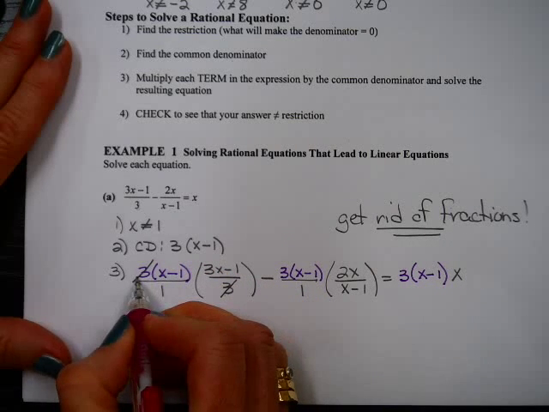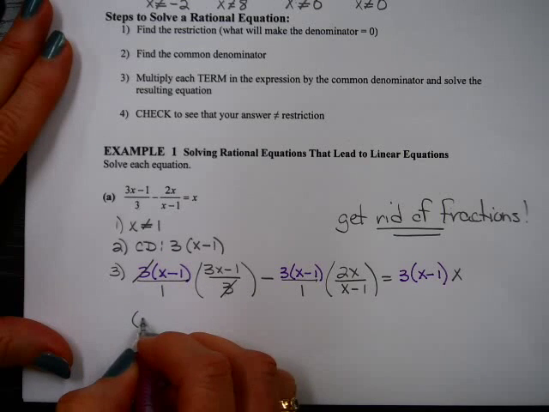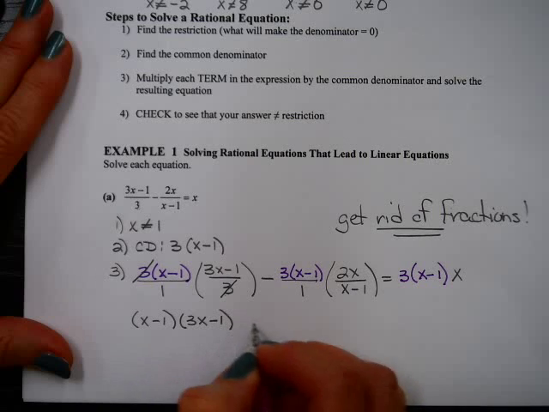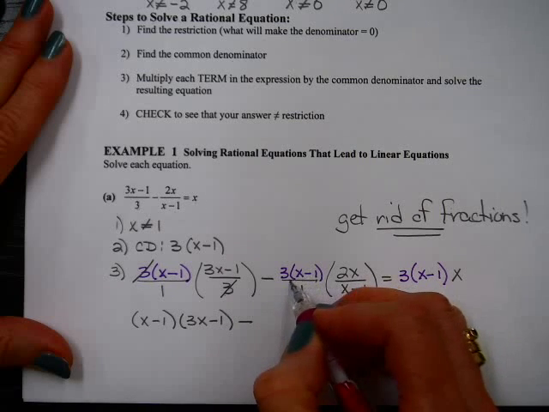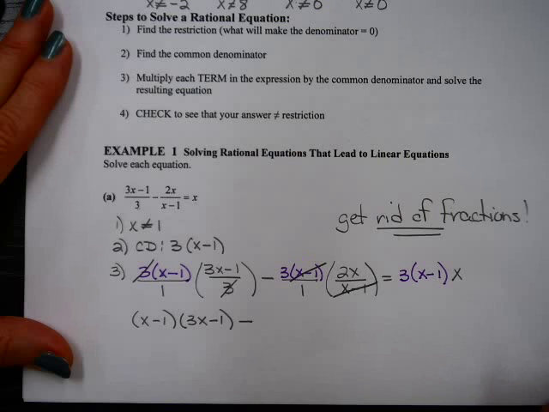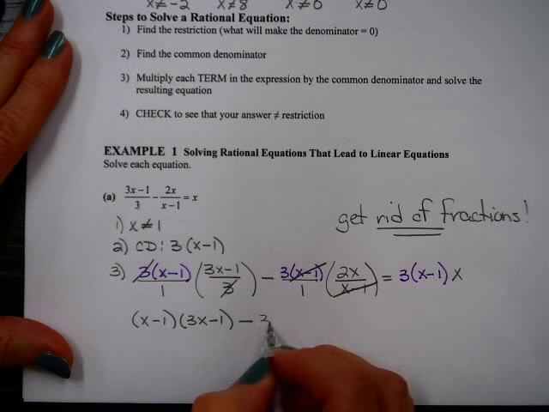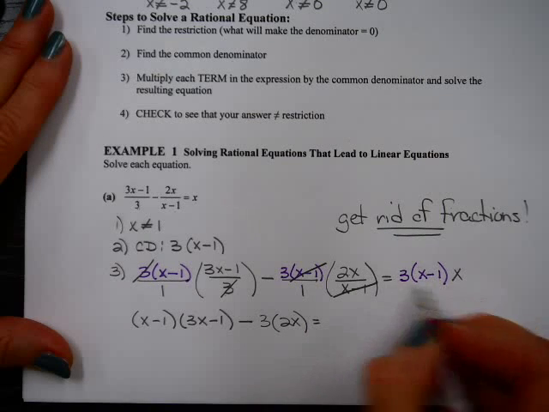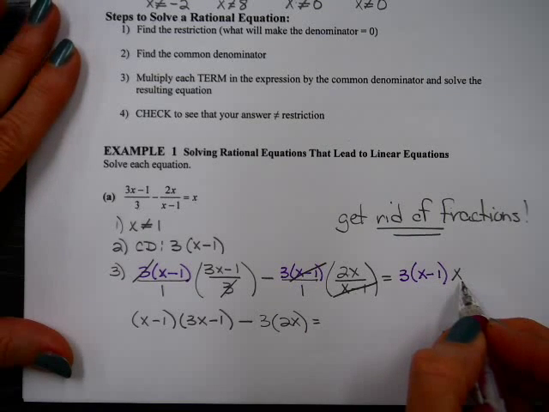That 3 cancels with this one, and you are left with x minus 1 times 3x minus 1. Right here, this x minus 1 cancels with this x minus 1, and we're left with 3, and we're left with the 2x equals. Well, there are no fractions here, so there's nothing to cancel away.